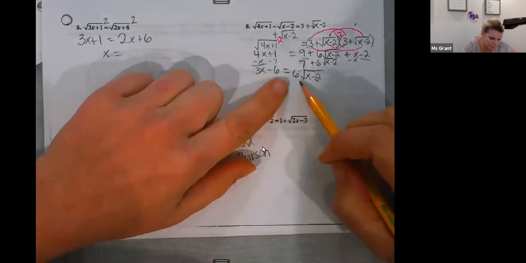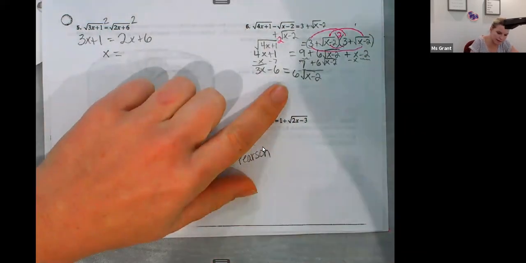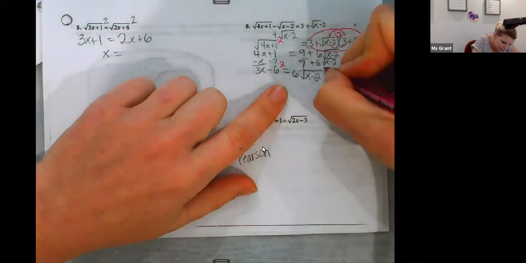Now, the 3x minus 6 equals 6 times square root of x minus 2. They need to be squared, both sides.